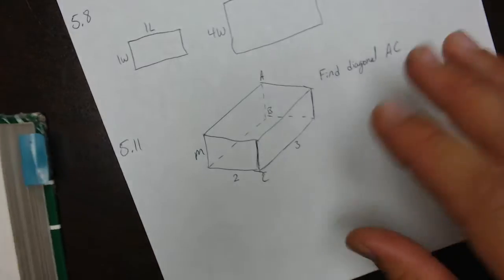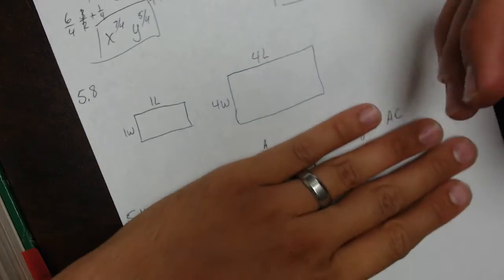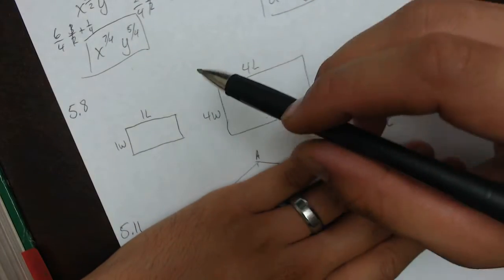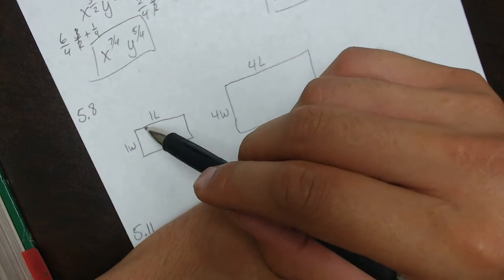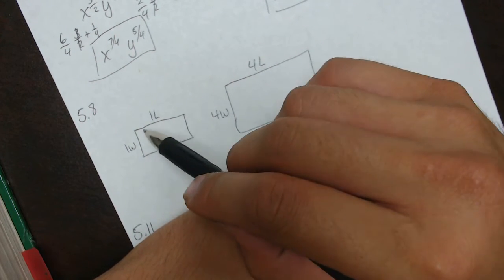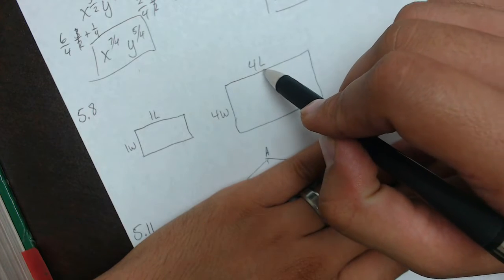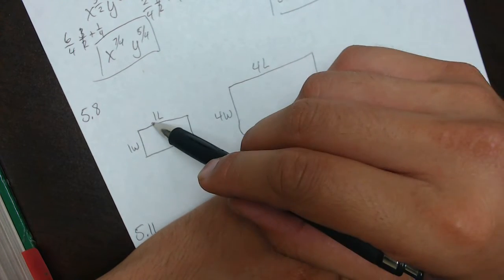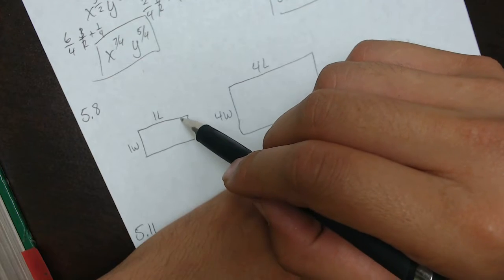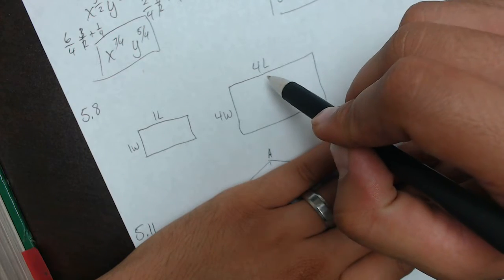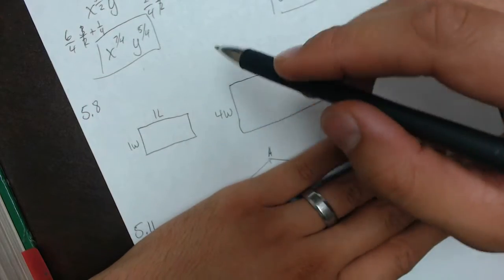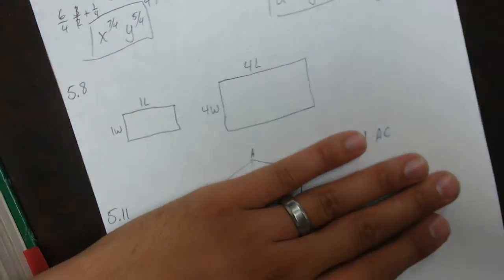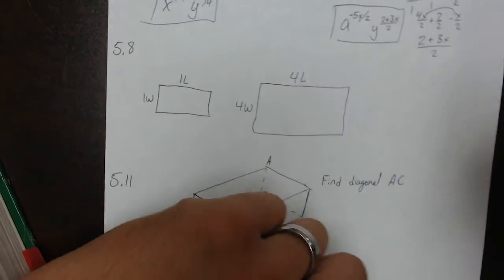So I've drawn this out for you because all they're going to give you is the words. They're not going to show you anything. But if you remember that the scale factor is 4, that means the smaller rectangle's length times 4 would equal this length. So I can write 1 times the length is going to be the length of this rectangle, and for this rectangle we take 4 times that length, and that would be that length. Same thing with the width. So I've kind of drawn a scaled version of the problem.